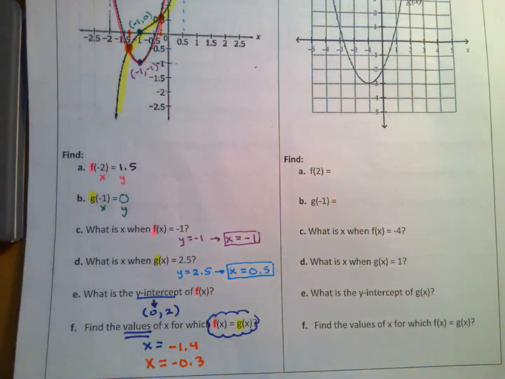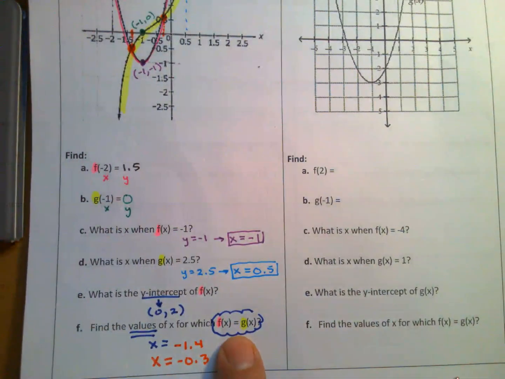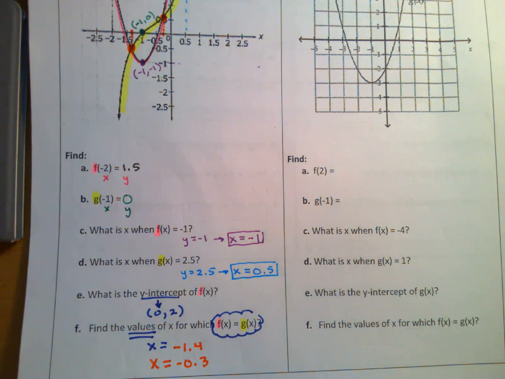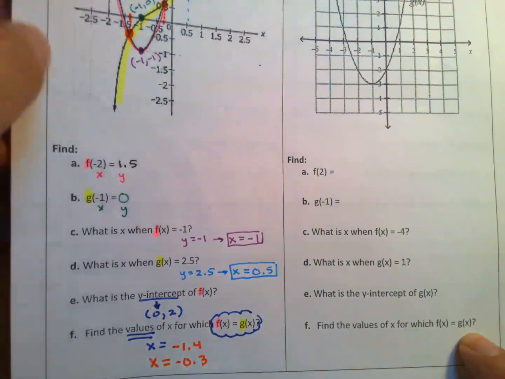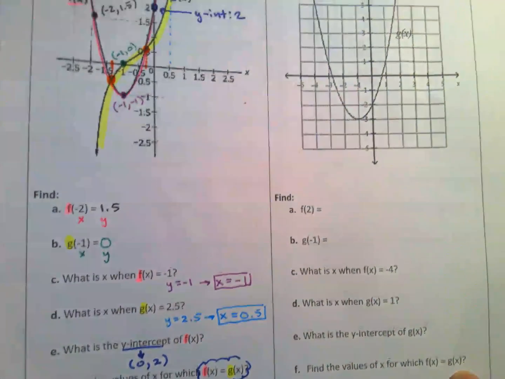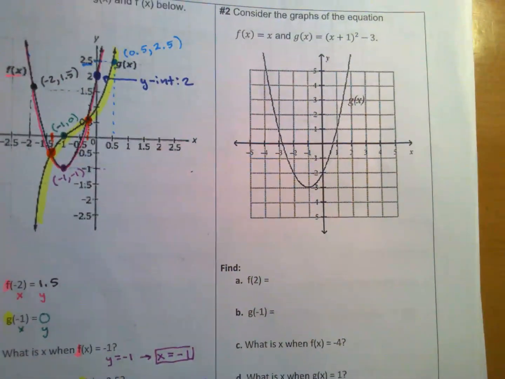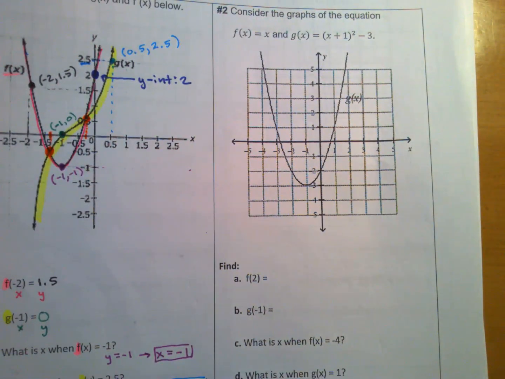But again, in this picture, this graph makes contact with each other twice. That's what f of x equals g of x is asking. They're saying, when did they cross? Well, these two locations. So again, take your time reading these, of course. All right, let's start looking at number 2 here. See if this one's a little bit easier to work with. Maybe it has better numbers for us.